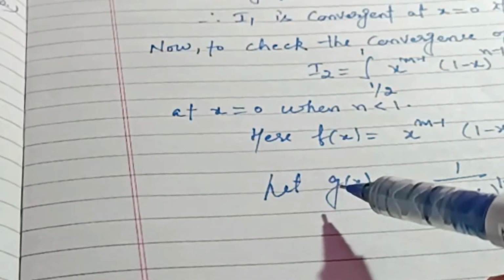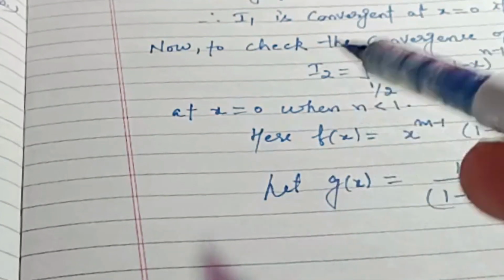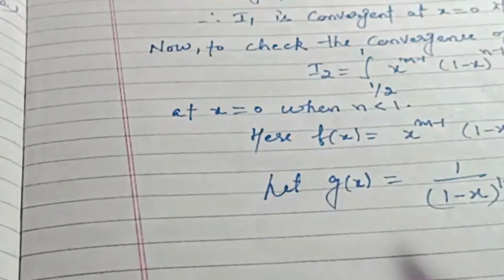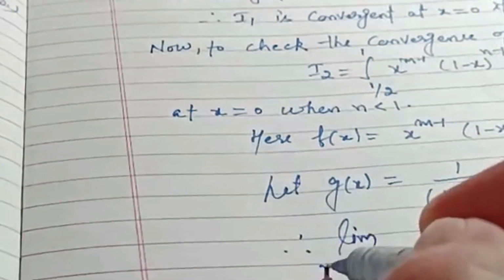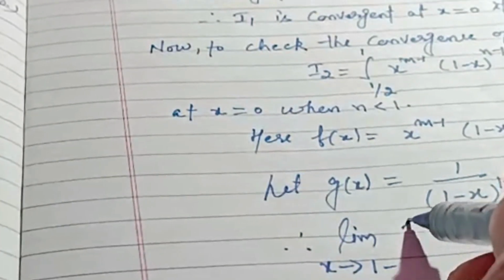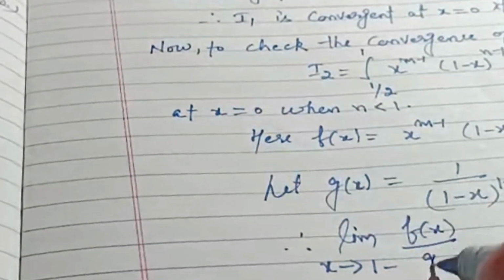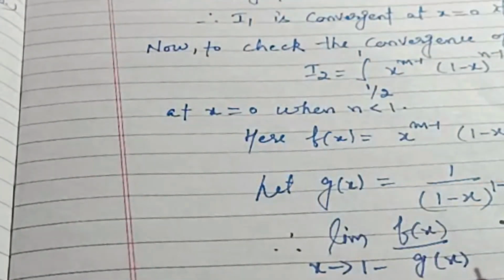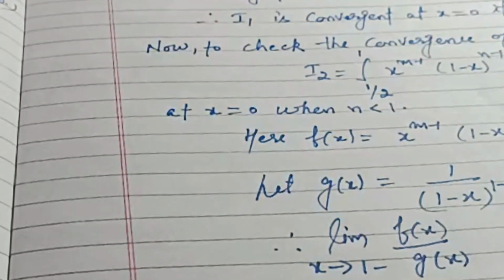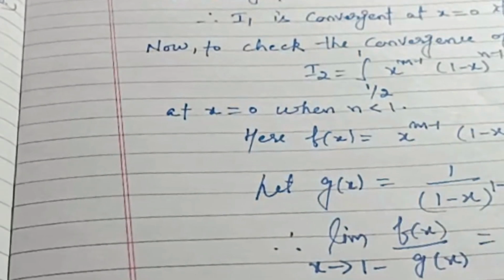Now x approaching 1 minus, whereas there we were taking 0 plus, because here 1 is the upper limit, so we take the limit as x approaches 1 minus of f(x) upon g(x). All these things I have discussed in my previous video, that we have to take 0 plus or 1 minus, or a plus or b minus, according to the upper limit and the lower limit.